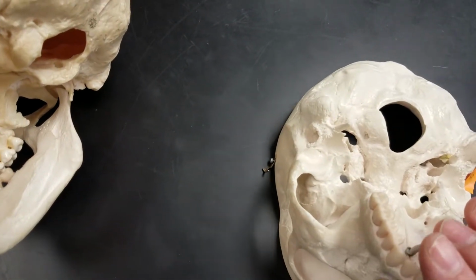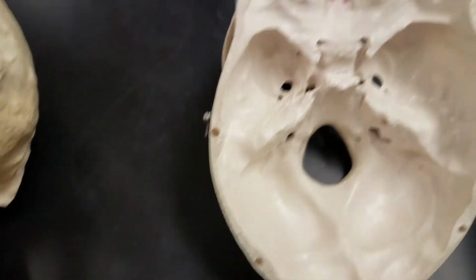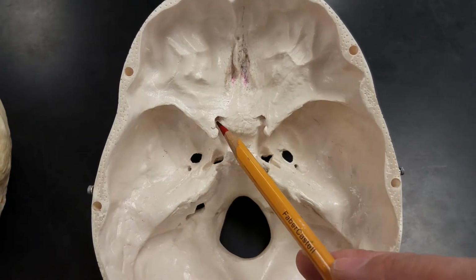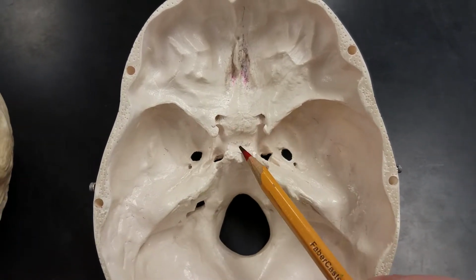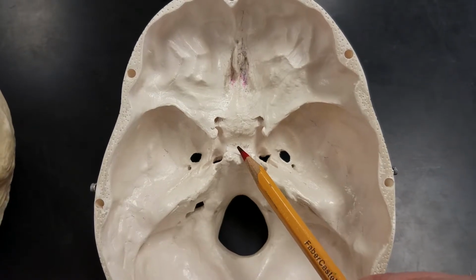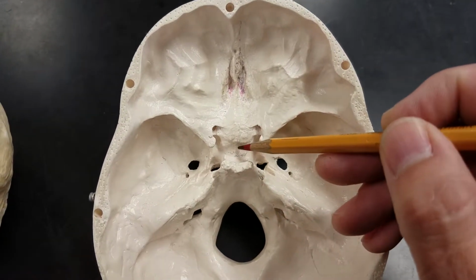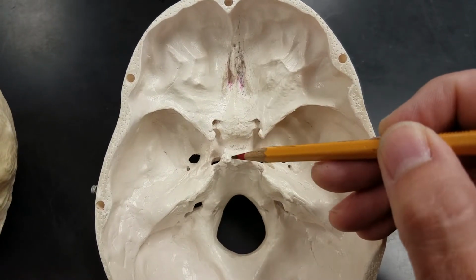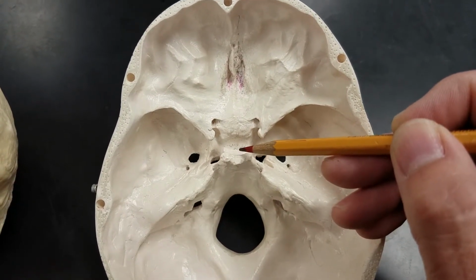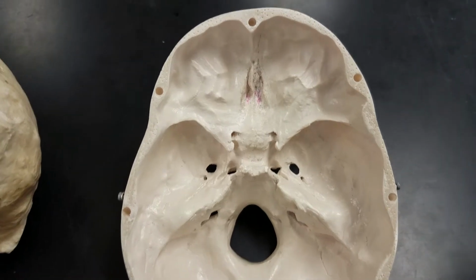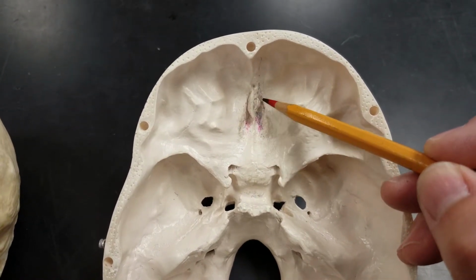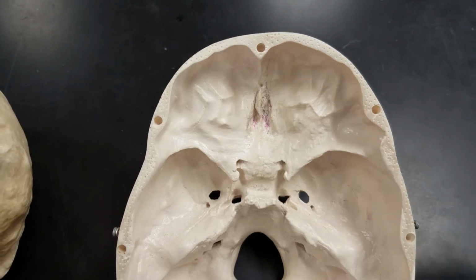Now, if we look inside the skull here, again, we can see the sphenoid. We have the optic canals, and this right here is the sella turcica. And inside the sella turcica is where we see our pituitary gland sitting. And again, the ethmoid bone, here we see the crista galli and the cribriform plate on either side.